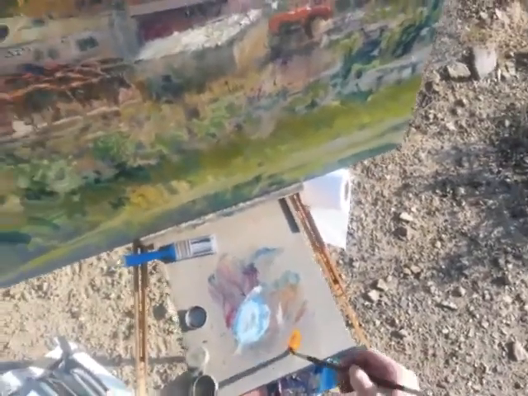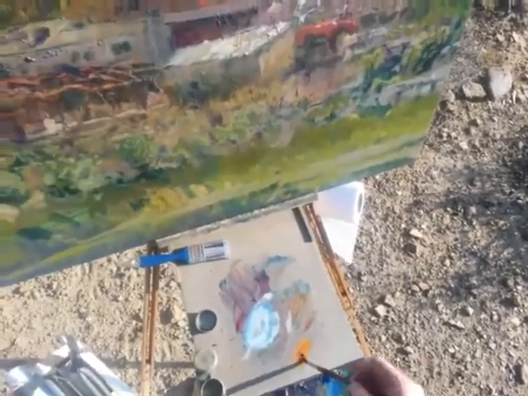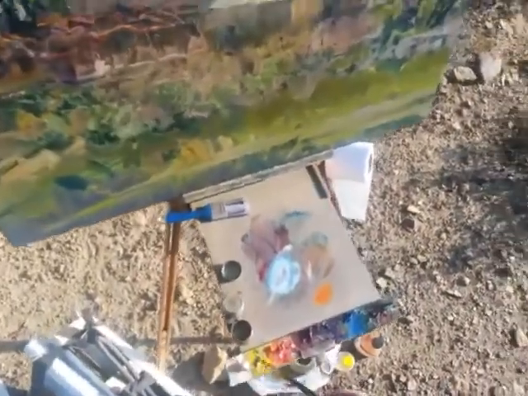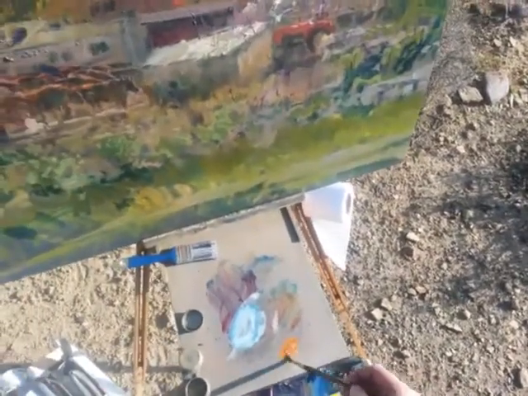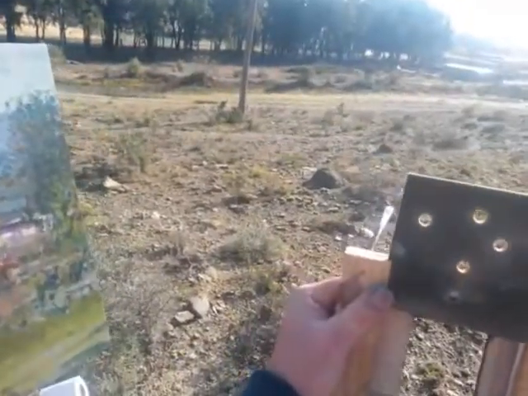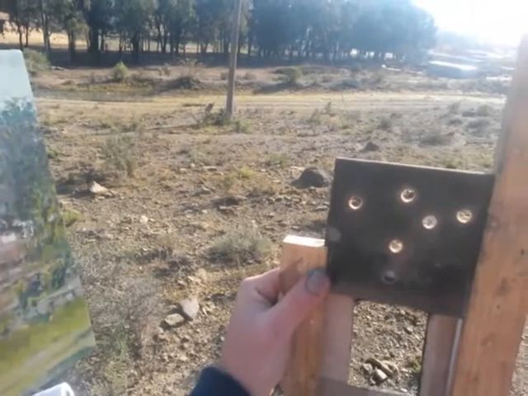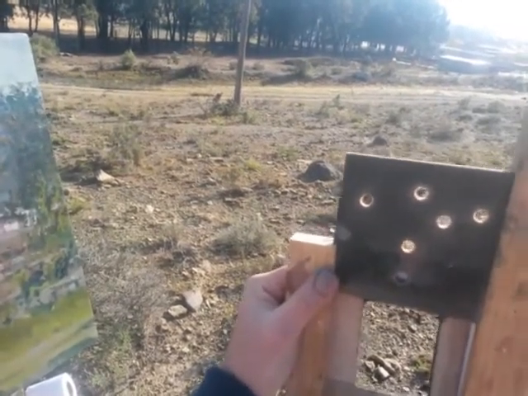I just saw a cow there, one of the tones on the cow. That brought me, I think I want to simplify that situation there a bit. Just want to check the value here a bit versus something else, a little bit oranger, a little bit more orange.